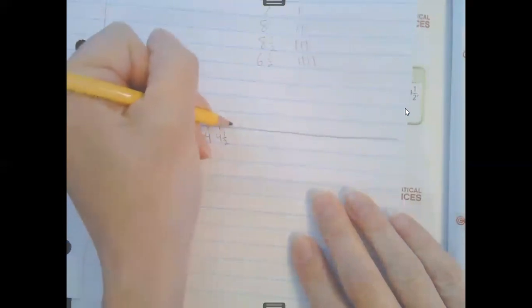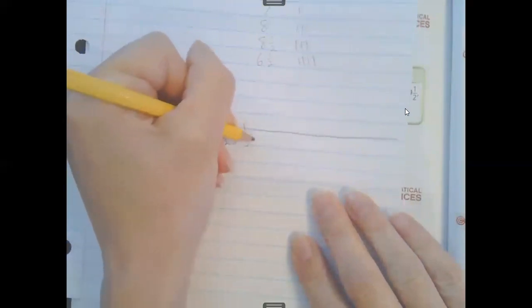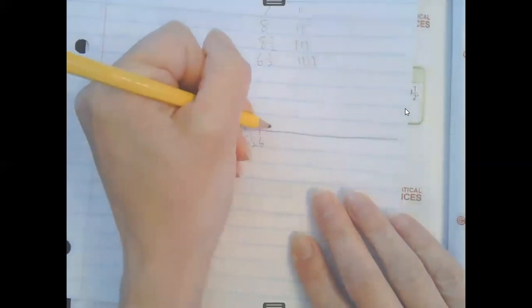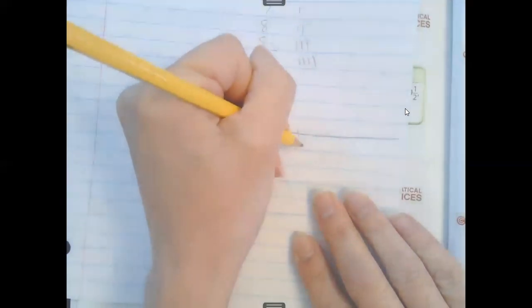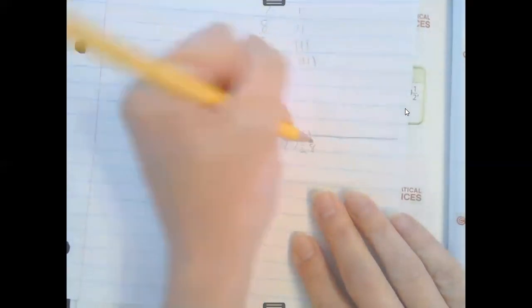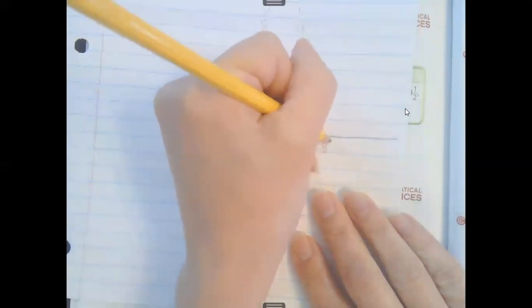So my half measurements on my line will most likely start with 4, 4 1/2, 5, 5 1/2, 6, 6 1/2, 7, 7 1/2, 8, 8 1/2, 9, and 9 1/2. And I'm just going to say 10 and make sure that I get everything that I need to.